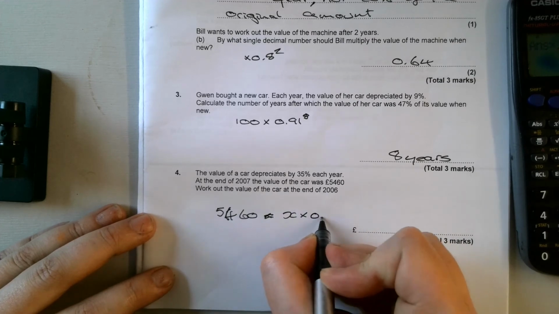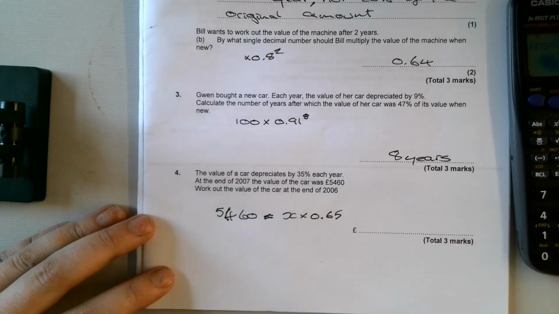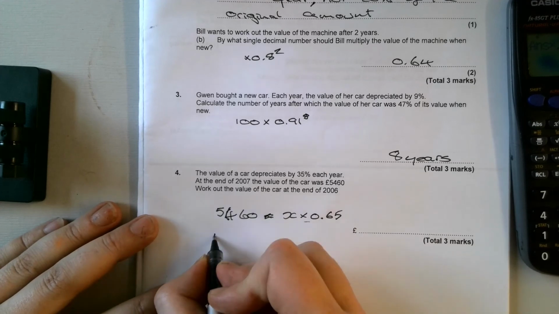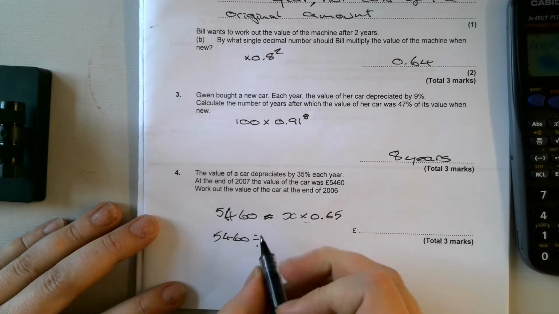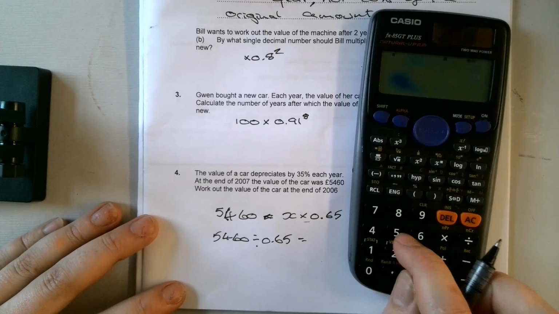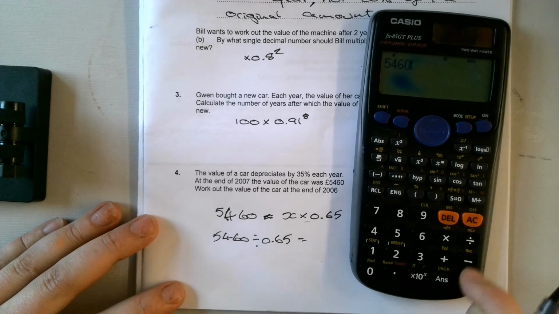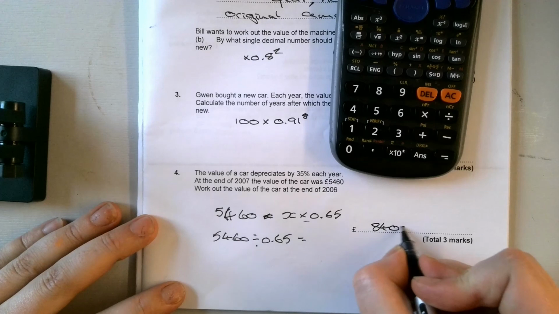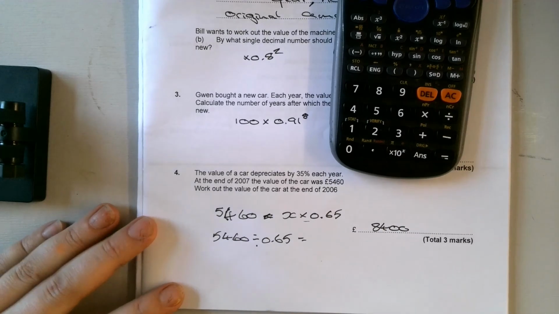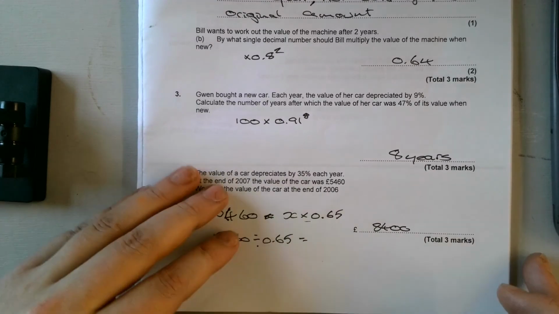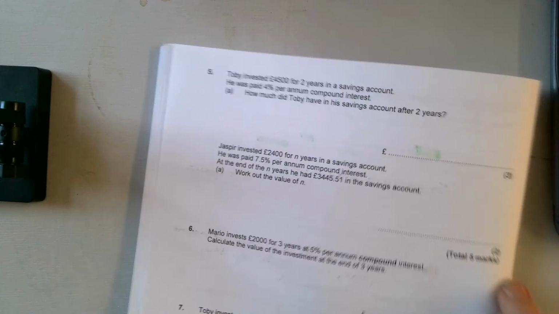times 0.65, as it's depreciating by 35%. Okay. So to get the x by itself, we do the opposite: 5,460 divided by 0.65, and that will give us our answer. 8,400. If it had been more than 1 year, then we'd use 0.65 squared or cubed, depending on how many years.